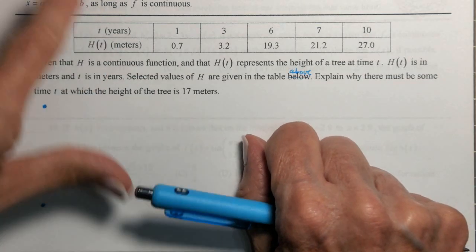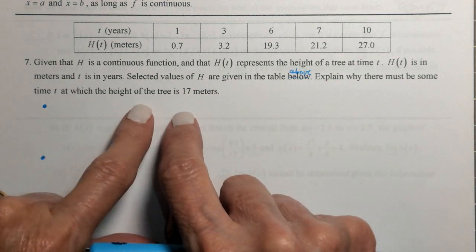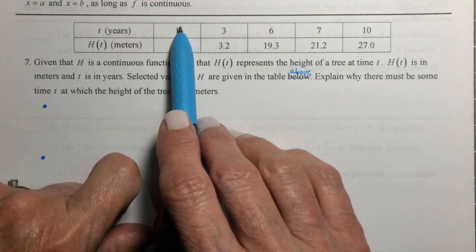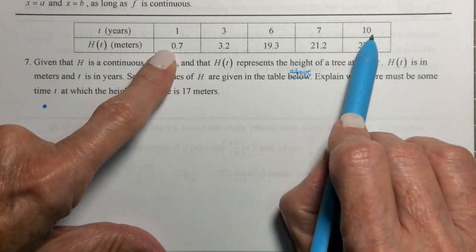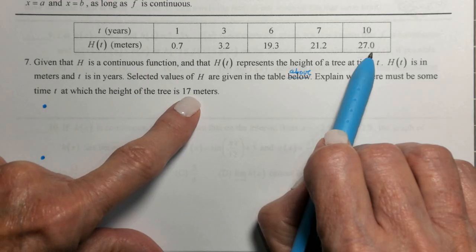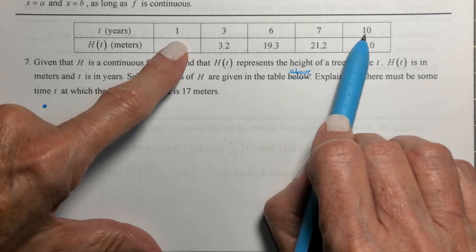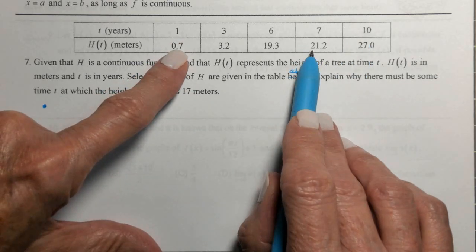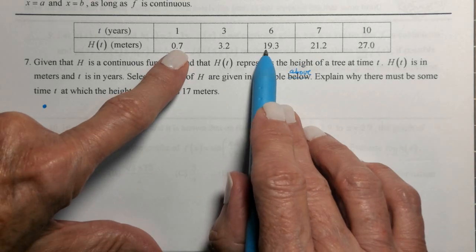Now, in this particular example, I need to explain why there must be a time where the height of the tree is 17 meters. At time 1, the height of the tree was 0.7 meters. At time 10, the height of the tree is 27 meters. 17 is between those, true? So I could use from time 1 to time 10. But 17 is also between 0.7 and 21.2, or 0.7 and 19.3.